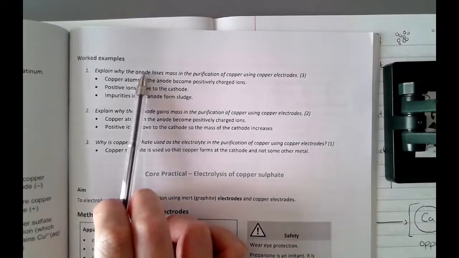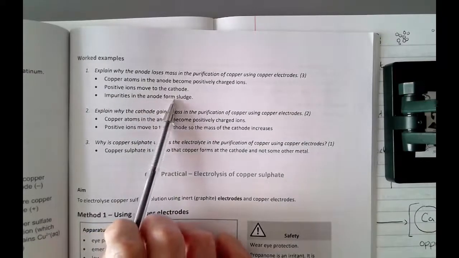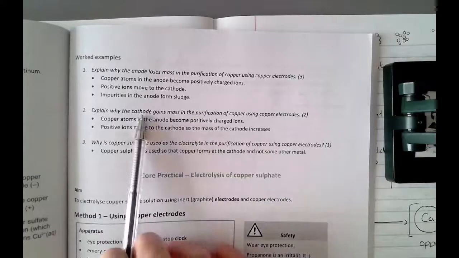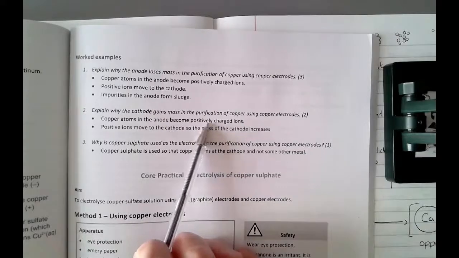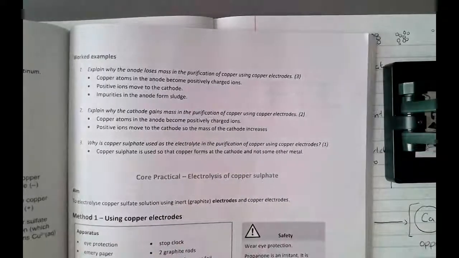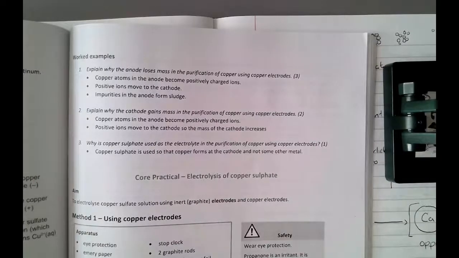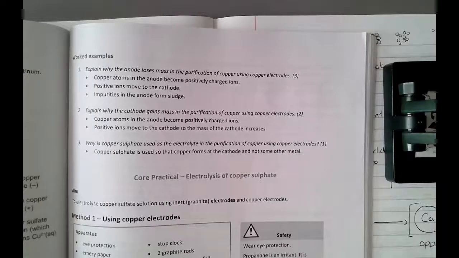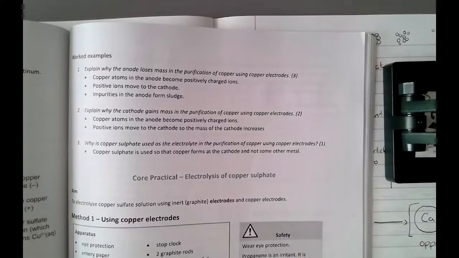The anode loses mass. You're also gonna have all of the impurities in the anode collecting at the bottom as sludge. You can be asked why the cathode gains mass. Again, this is going to be similar. So the copper atoms that you had in the anode, they all become positively charged ions, and those positive ions move to the cathode. You could also say that the copper from the electrolyte, from your copper sulfate, they also move to the cathode. So overall, the cathode is going to be gaining mass because of all of these copper ions that are being attracted to the cathode and then being converted back into atoms again.